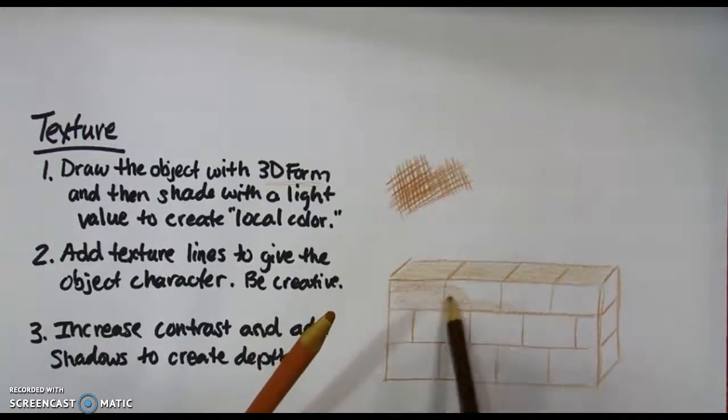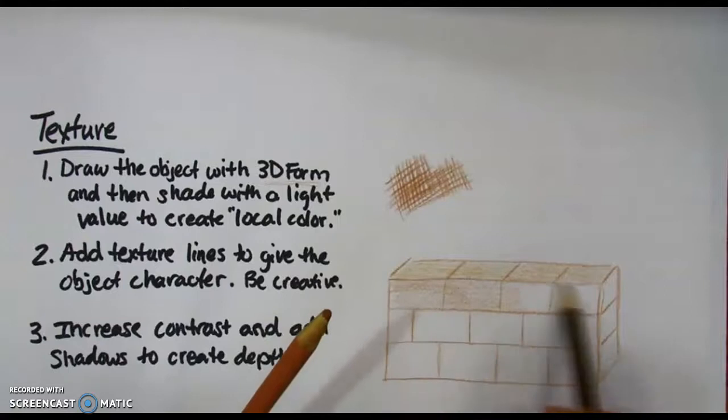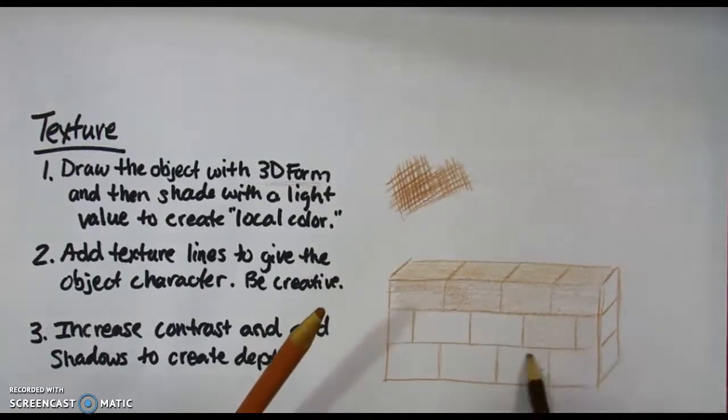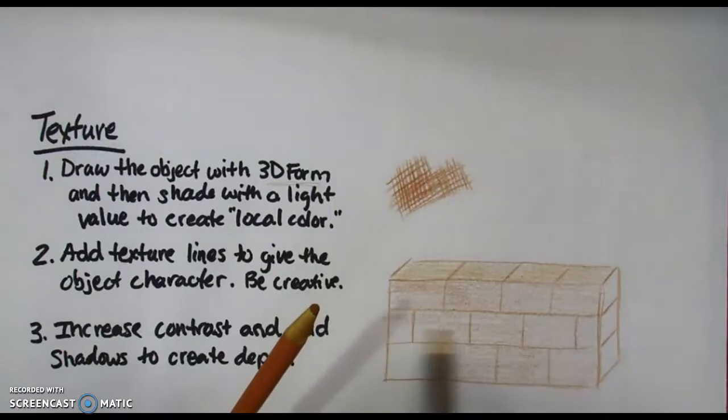on this side that's facing me, because since this side is facing me, I am looking at the wall from this perspective, so I'm going to have the opportunity to add quite a bit of texture and detail into this side of my wall.